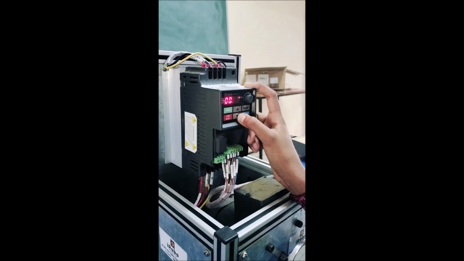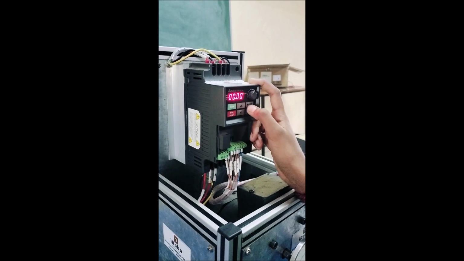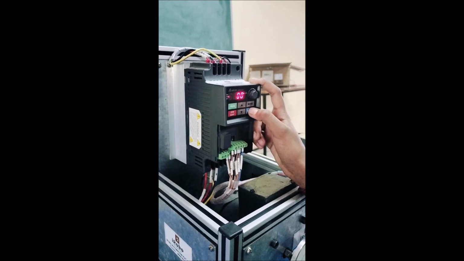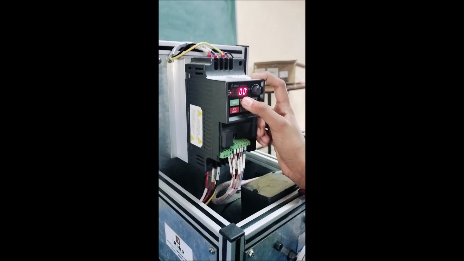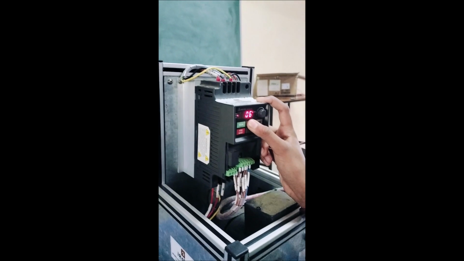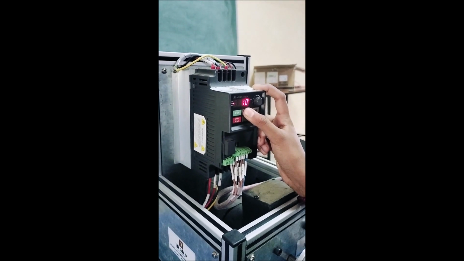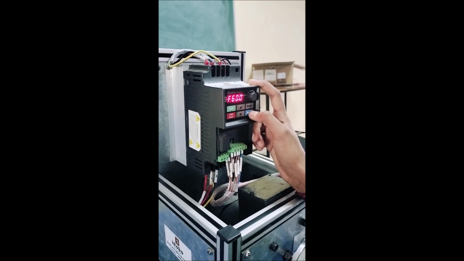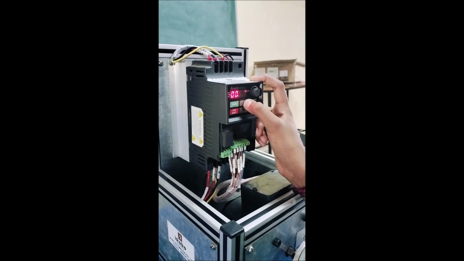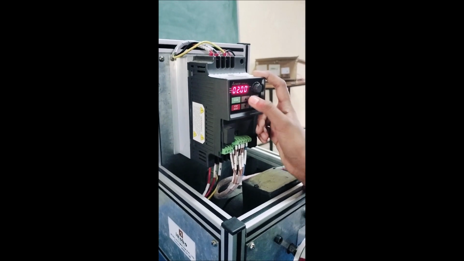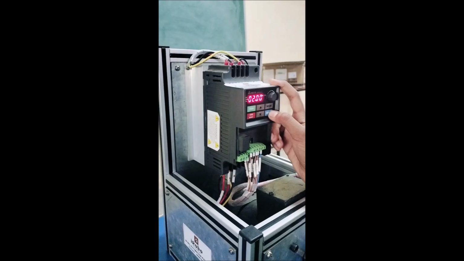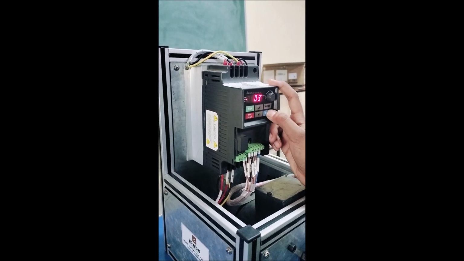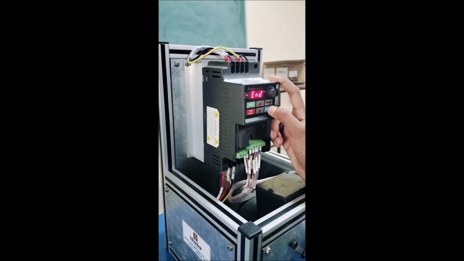They are adjusting the parameters. Parameter 0.02, there we are entering 10, so that the VFD will be completely factory reset. Now go to parameter 2.00. Enter 3, which means RS485 communication. Enter.